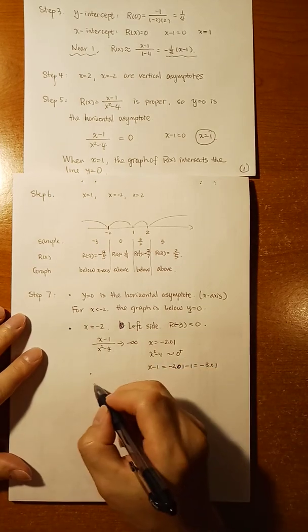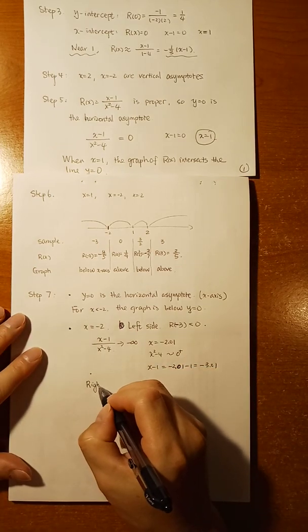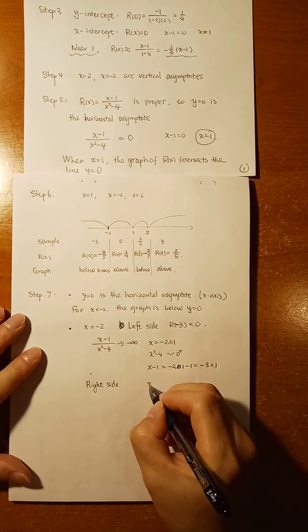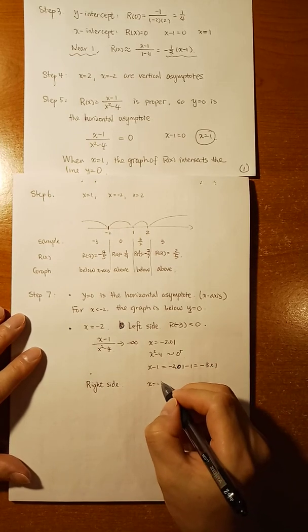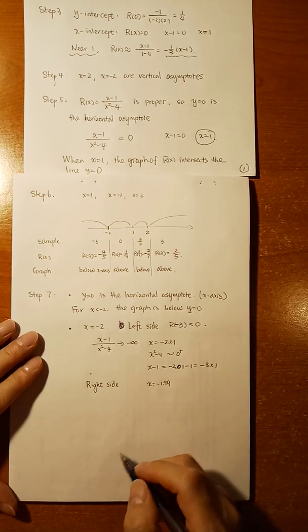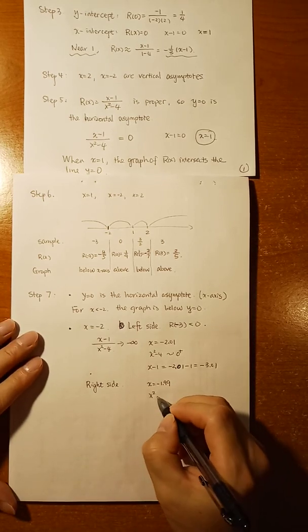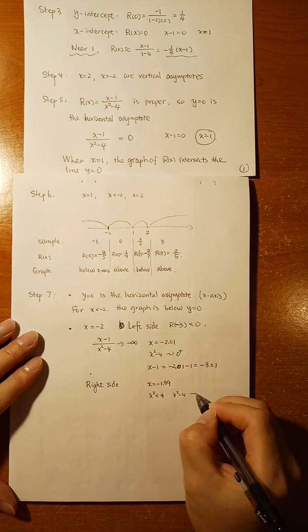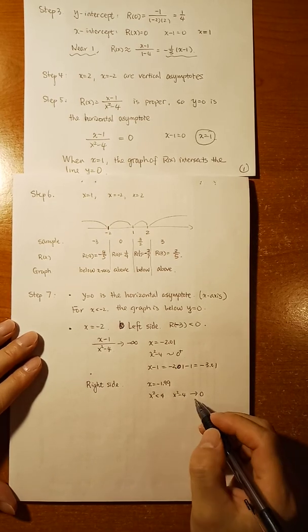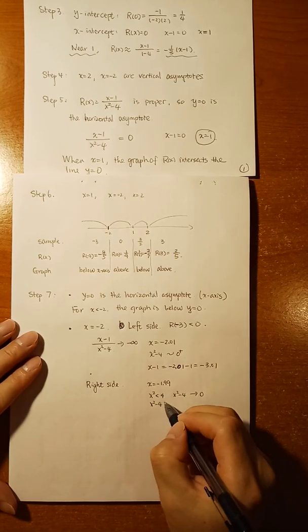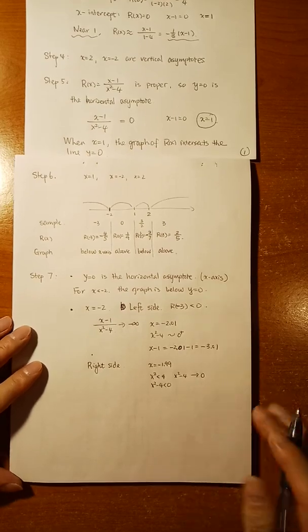And right side, for example, you pick up x equal to -1.99. X squared is less than 4. But x squared minus 4 goes to 0, very close. The difference is negative, but close to 0.